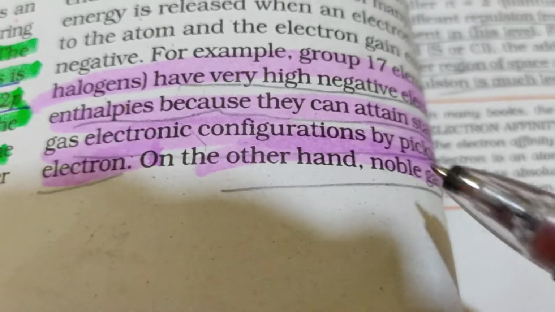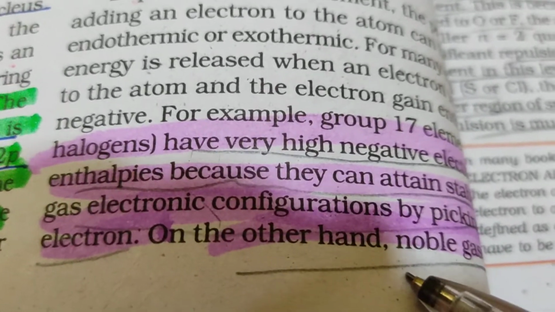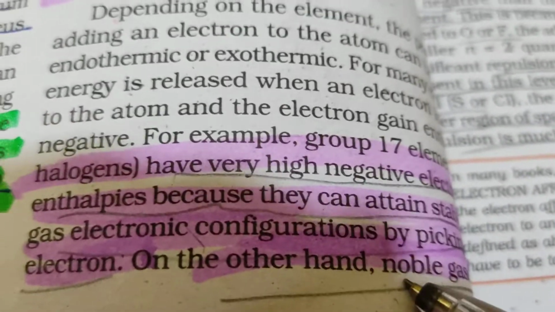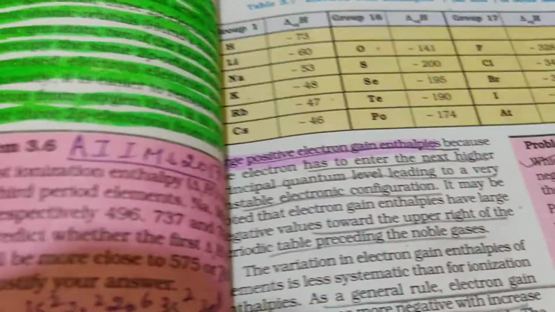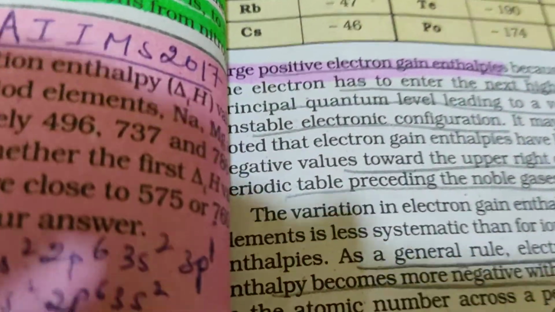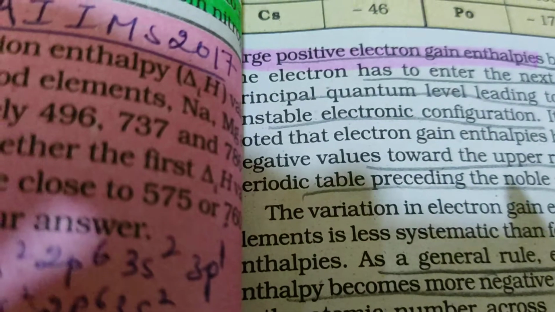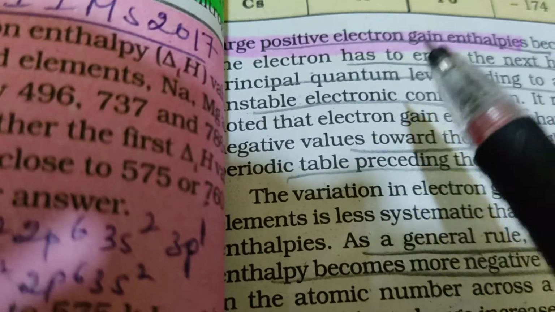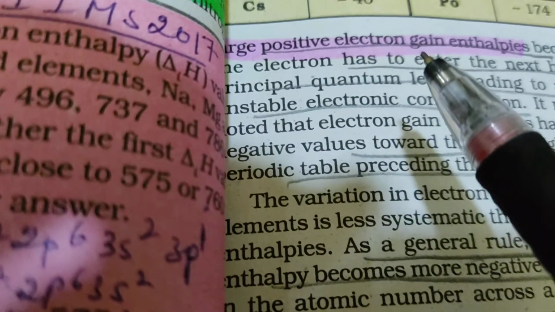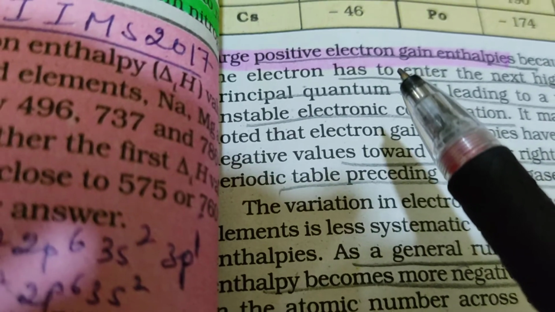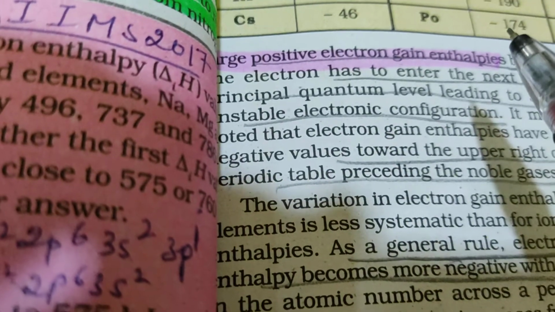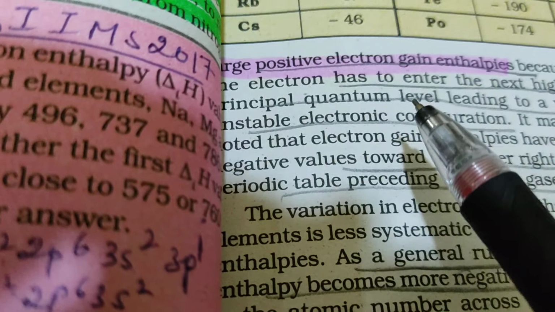Then the electron gain enthalpy values of noble gases are positive, right? So why are they positive? Because the noble gases have a stable electronic configuration, and so they have no tendency to take an additional electron.